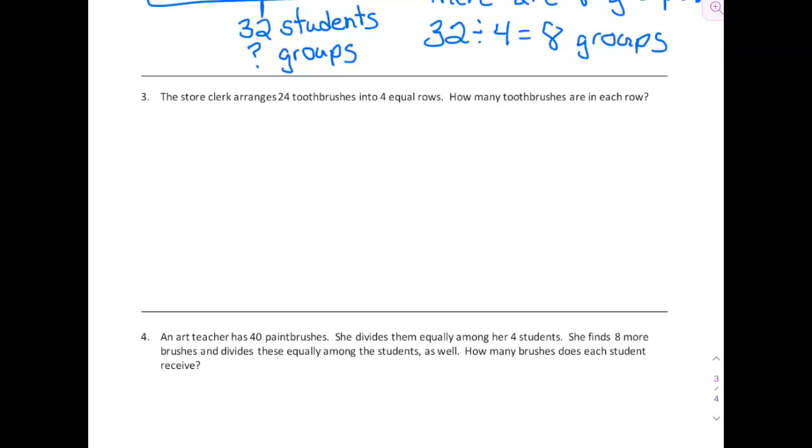Number 3. We aren't going to do number 4 because number 4 is a challenge problem, and that's not going to be one of the must-do problems on your problem set. So I want to work on number 3 now. And number 3 says, the store clerk arranges 24 toothbrushes into 4 equal rows. How many toothbrushes are in each row?